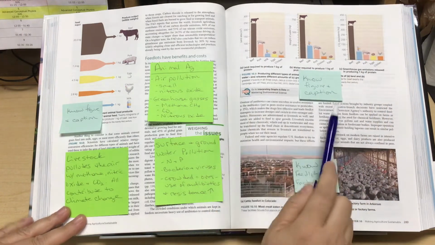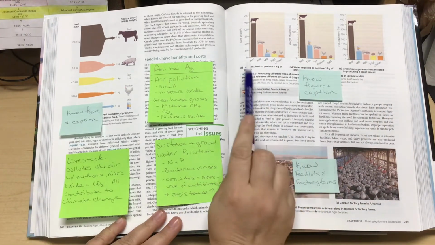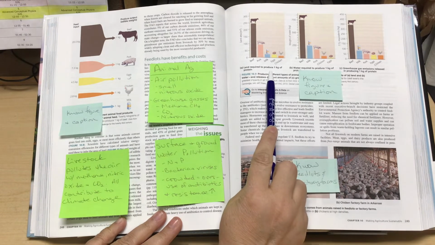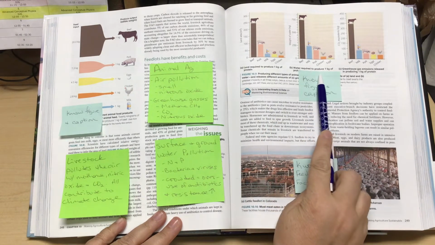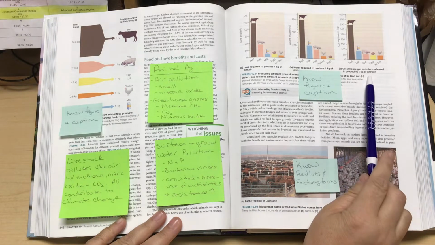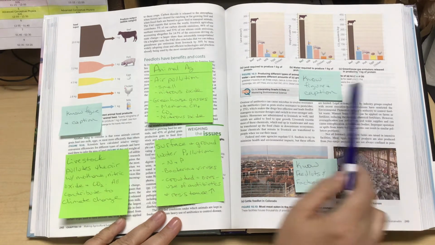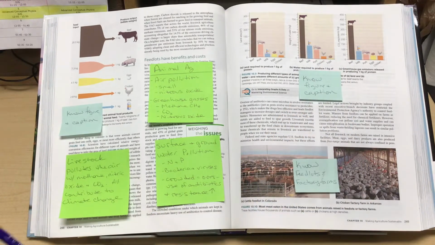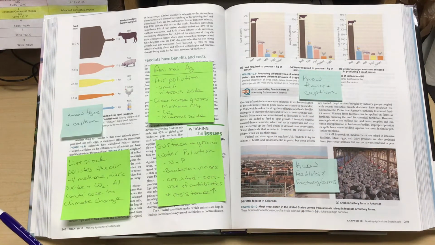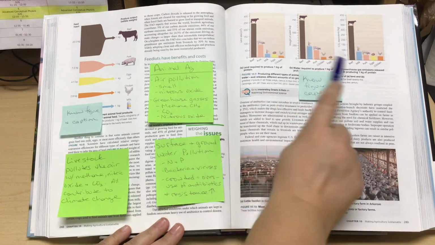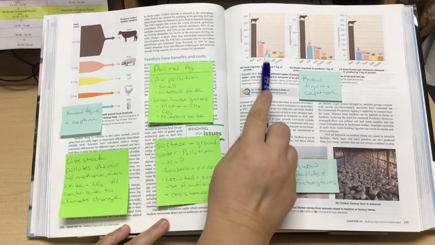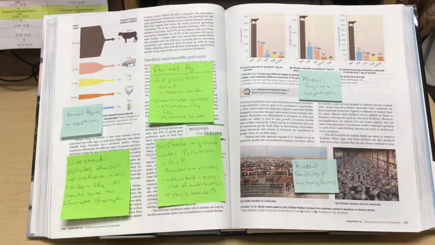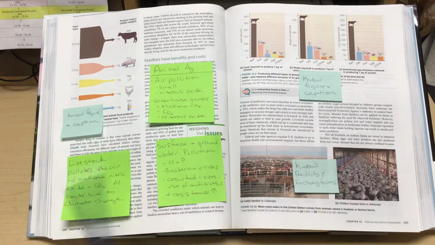Up here, you should know this figure and caption. It talks about the land required to produce 1 kilogram of protein, the water required to produce 1 kilogram of protein, and the greenhouse gas emissions released in producing 1 kilogram of protein. And you can see in every one of these, cows are just the worst, which is a shame, I think. But then we have the pork, which is still not great, but then you look again at the milk, eggs, and chicken, and they are much lower. So you should know the relative amounts to produce each type of protein.